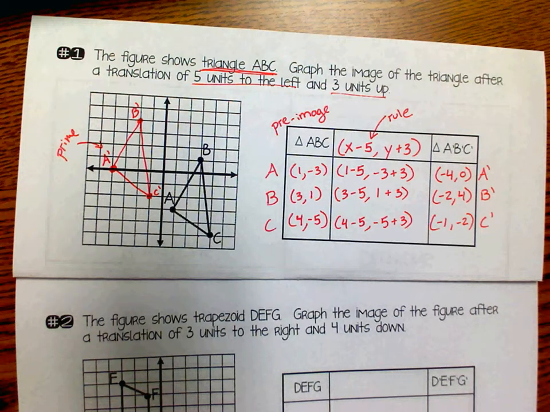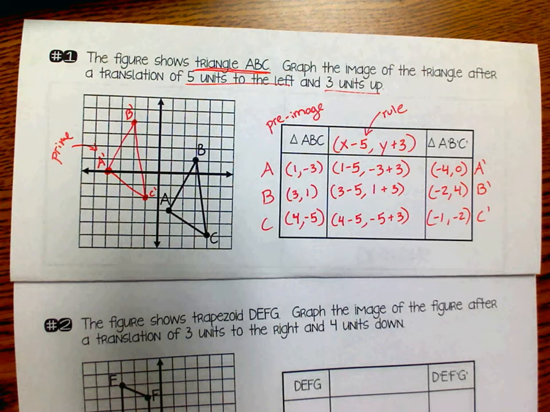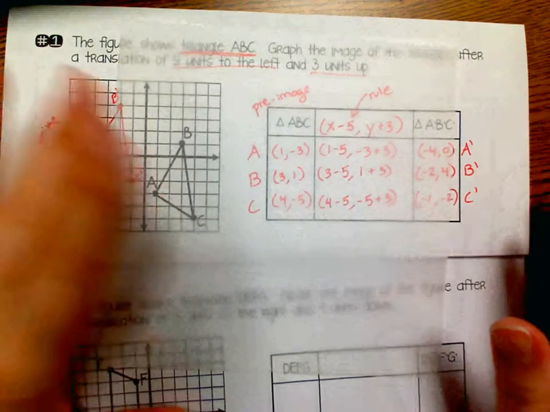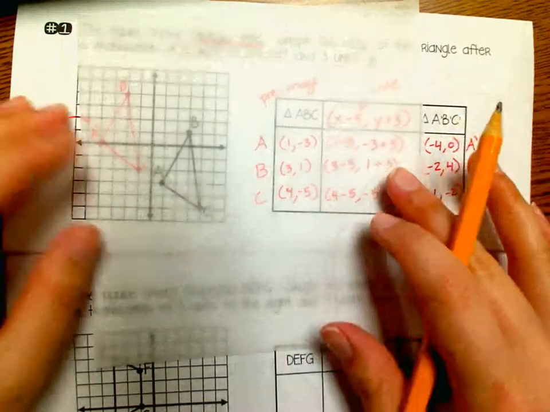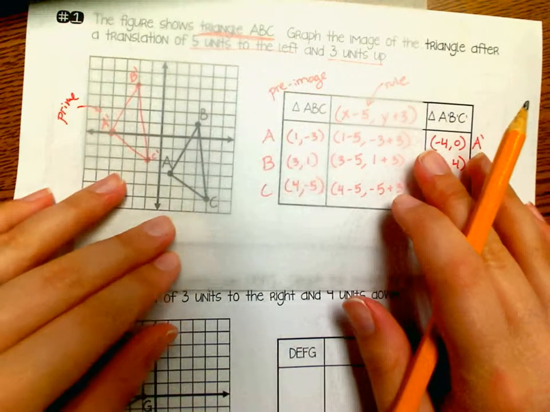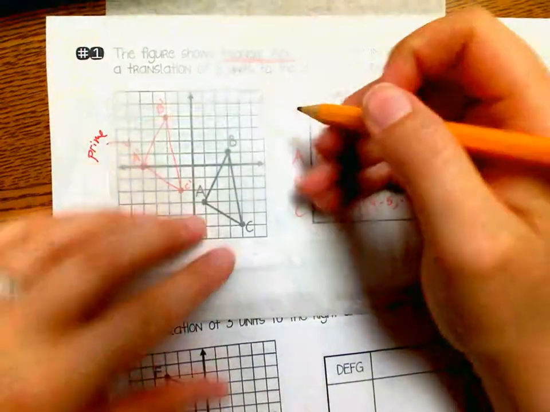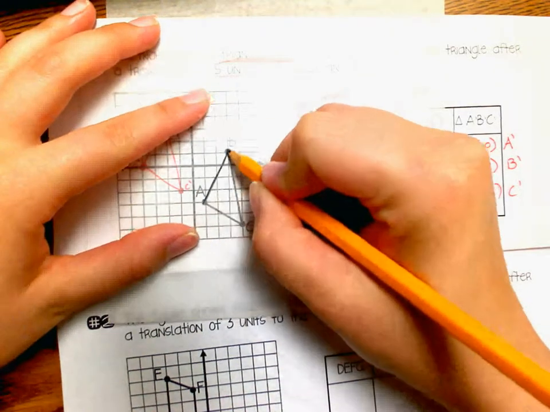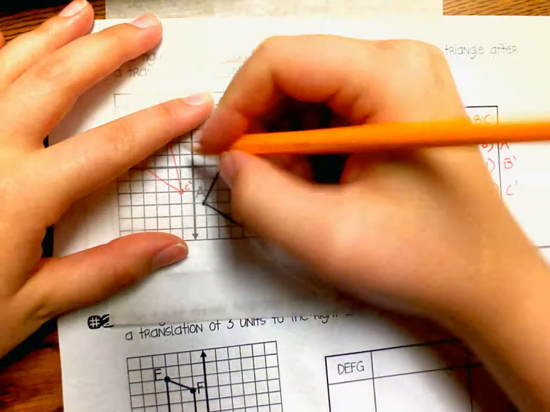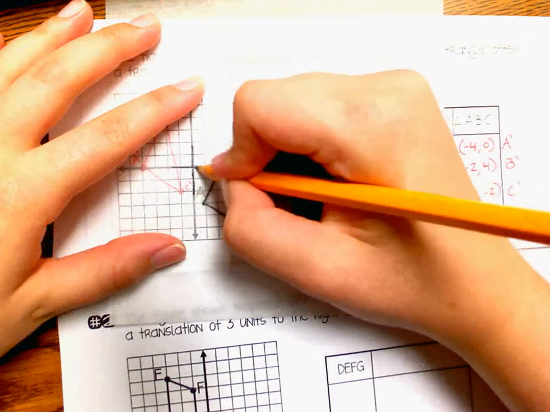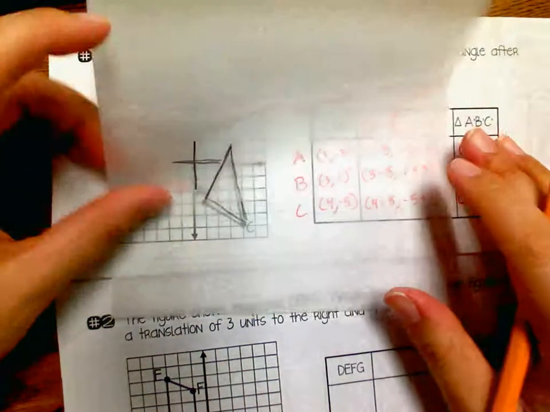Now, another way that I want to briefly show you how to do this, if this is a little complicated for you to begin with, is to use patty paper. It's called patty paper because it's literally used in restaurants to separate hamburger patties so they don't stick together. But it works really well in geometry because we can use it to trace our shapes. So, for example, here, I could have traced ABC, and I usually like to have a reference point, so I trace the middle of the origin there. So this is what it looks like.